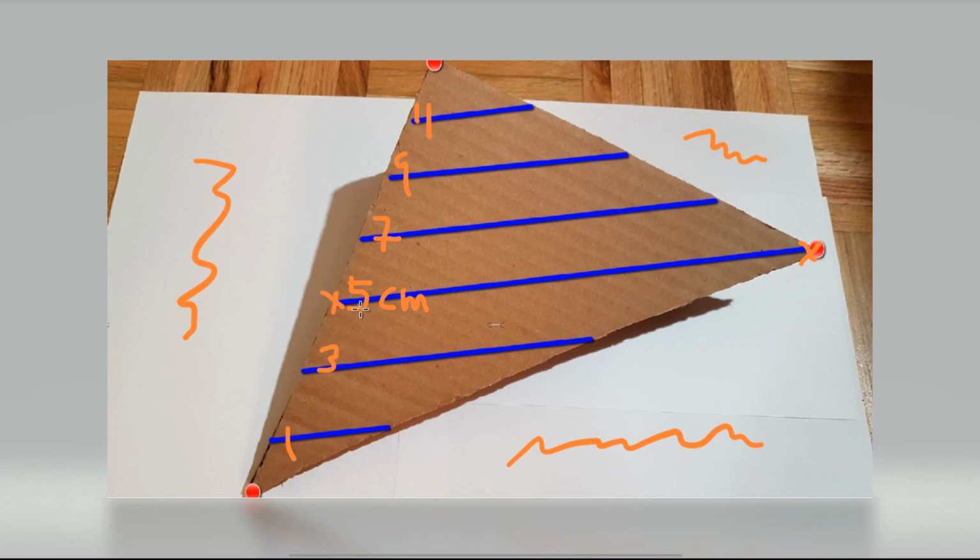Then we can say for this contour line the value of the contour line is 5 centimeters above a relative datum. The datum in this case is the ground, and that's a relative one, it's not an absolute one.